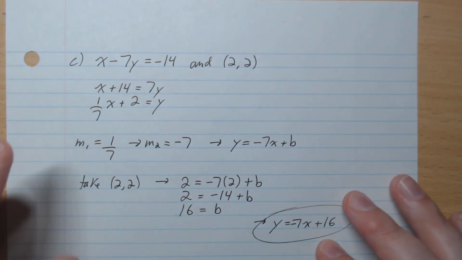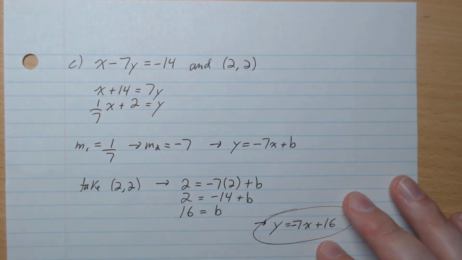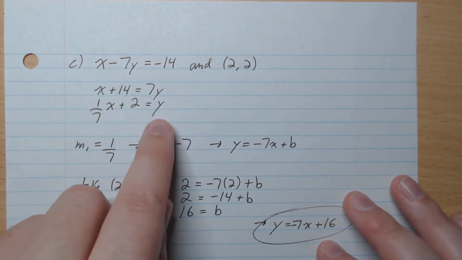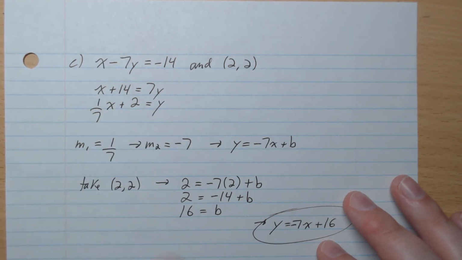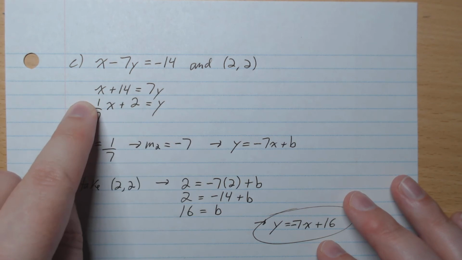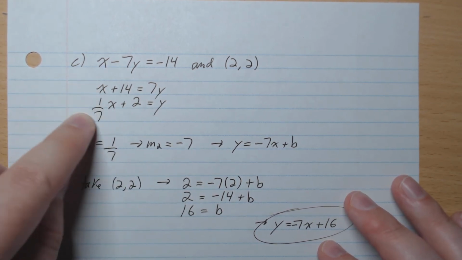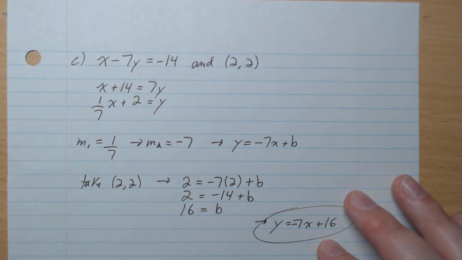Okay, C, x minus 7y equals -14 and passing through 2, 2. So we're going to rewrite this a little differently, and we get y equals 1/7x plus 2 as such. So this is slope-intercept form. So we see the slope is 1/7. We want to be perpendicular to this, so it's negative reciprocals, so -7 like that.